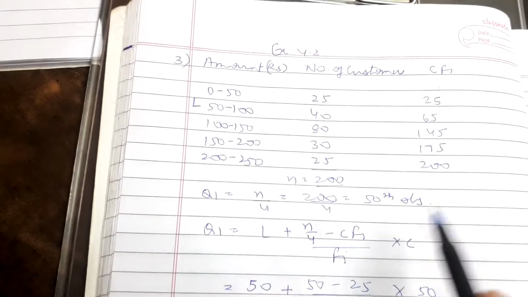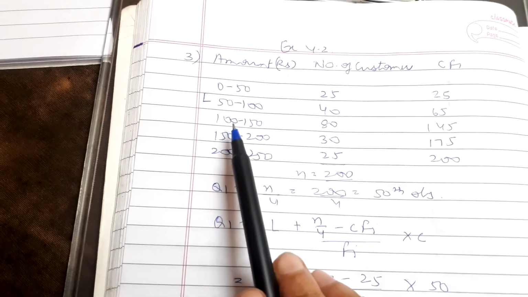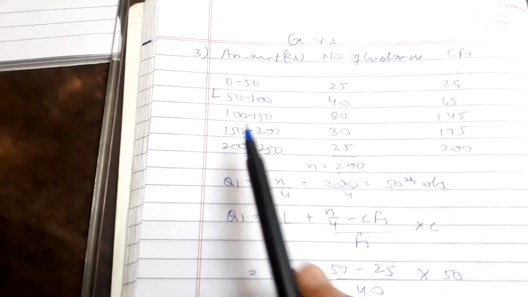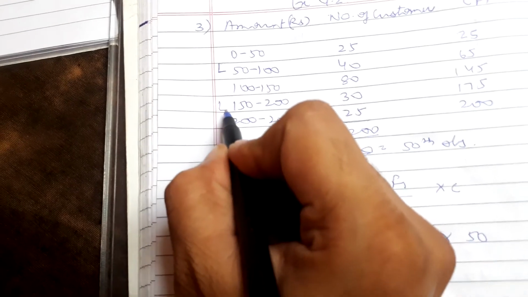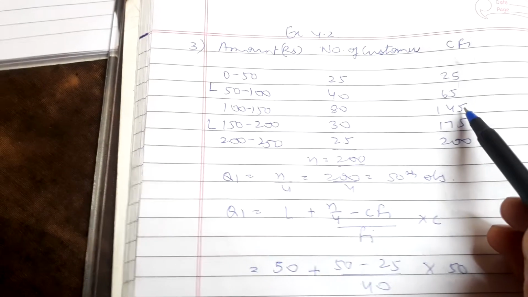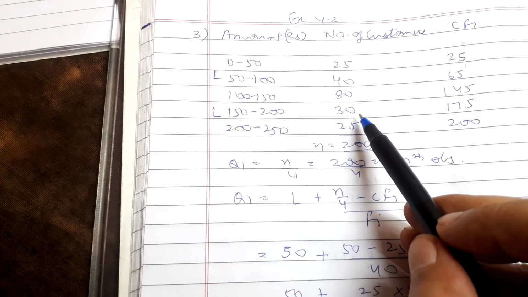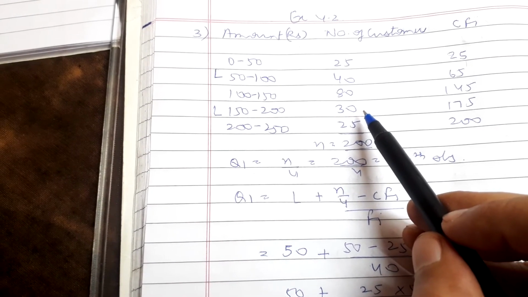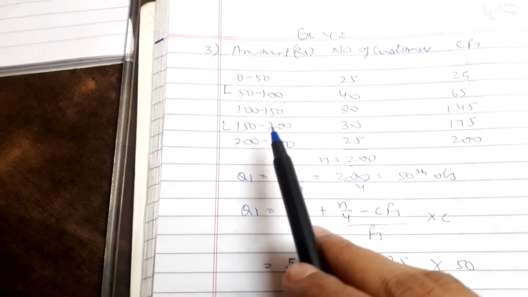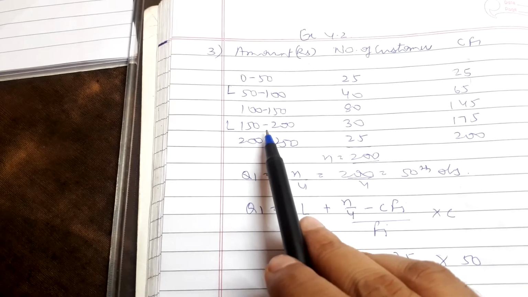The 150th observation lies in this class, so this will be the model class. L here will be 150, CFI here will be 145, frequency here will be 30, and C, the class length, will be the difference of 200 minus 150, that is 50.